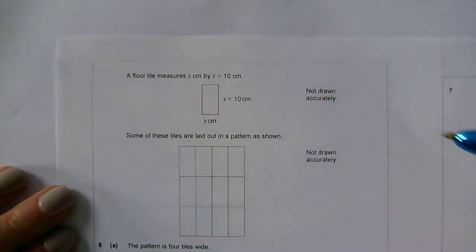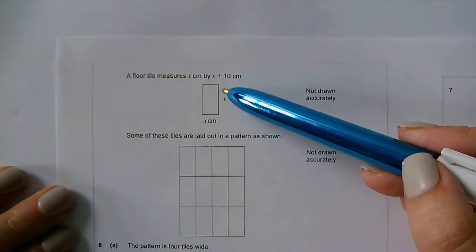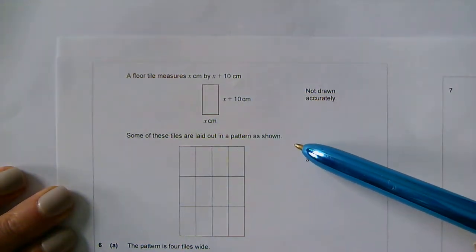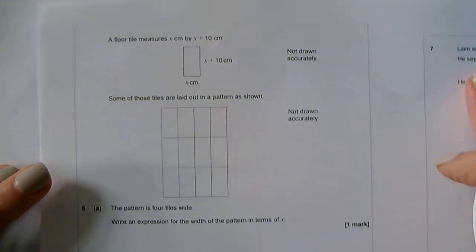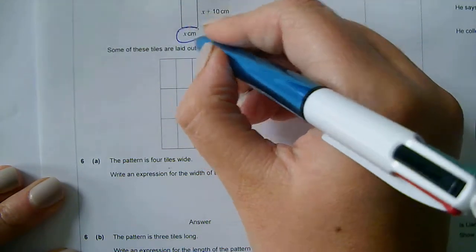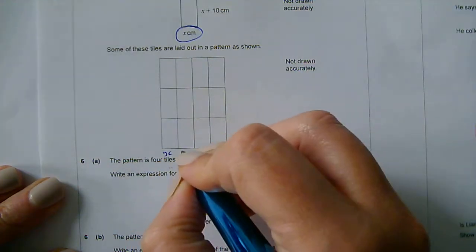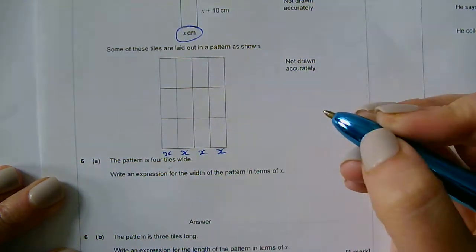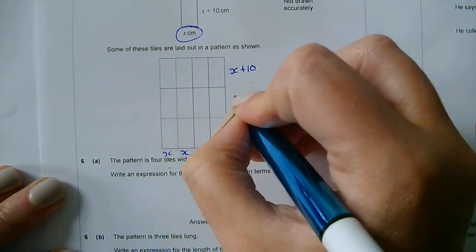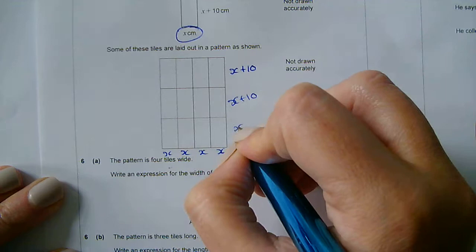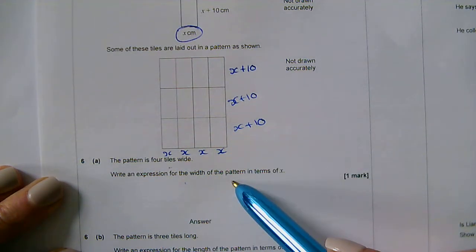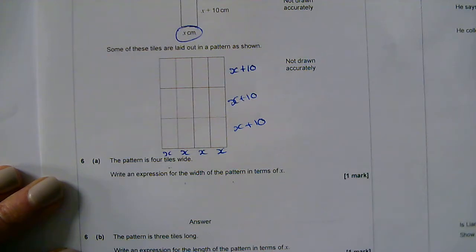Question 6 then. A floor tile is measured x centimetres by x plus 10. And some of these tiles are laid to make the pattern as shown below. It says the pattern is 4 tiles wide, so if that was x above, then we know that's x, x, x and x. And then above that we've got x plus 10, x plus 10, x plus 10. Write an expression for the width of the pattern in terms of x.